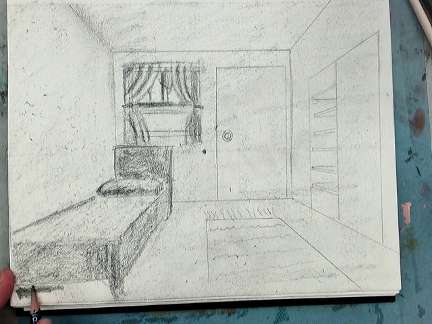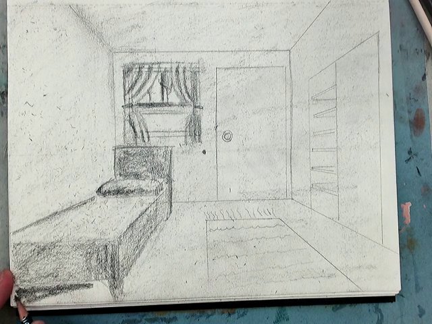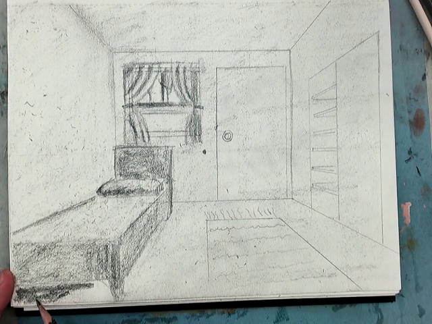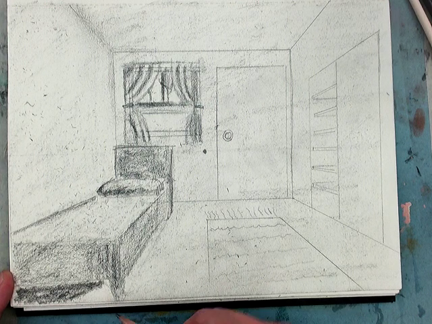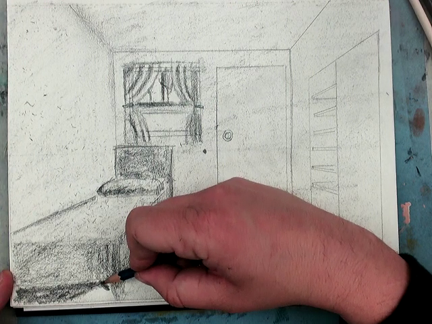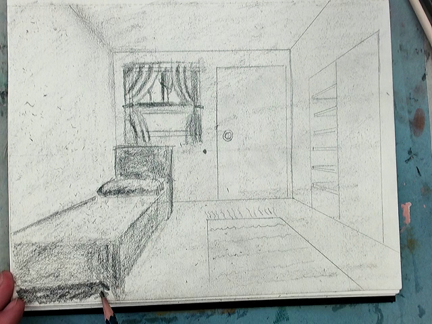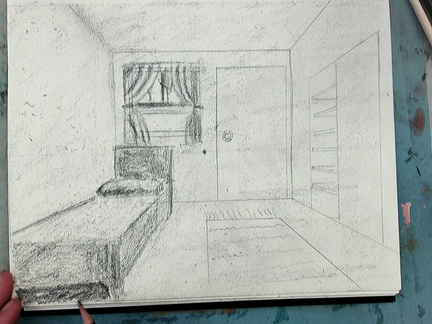The other thing that's in these graphite kits are these 4B pencils. So you might know about number 2 pencils. The number on the pencil is related to its softness or hardness.